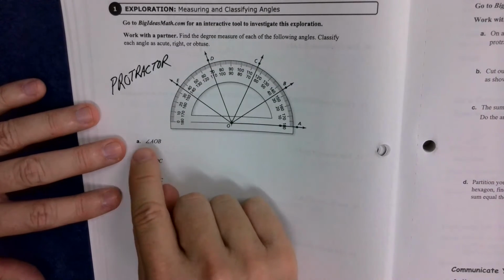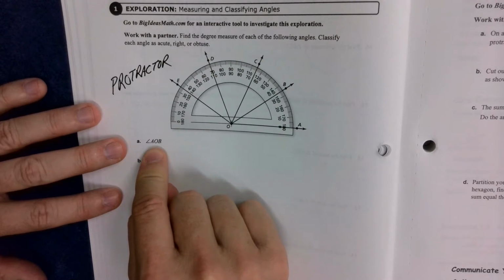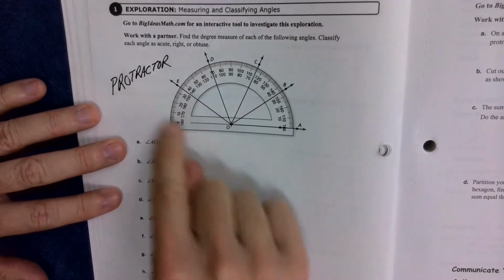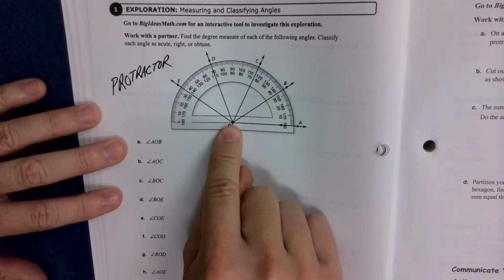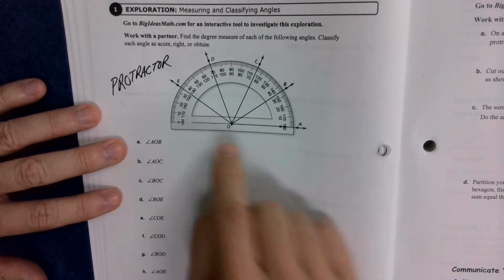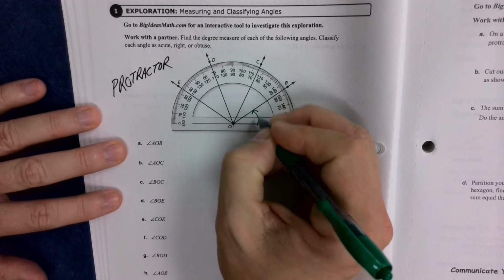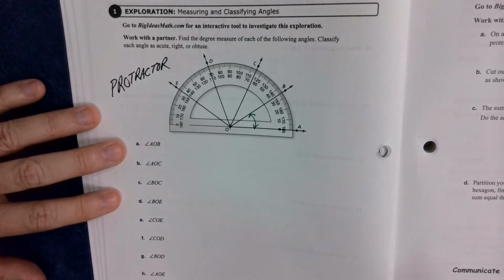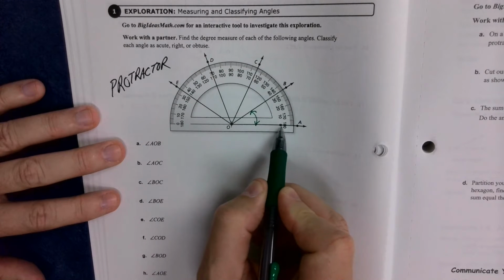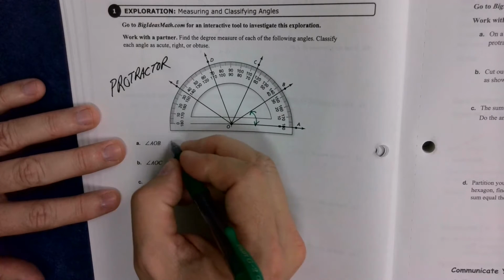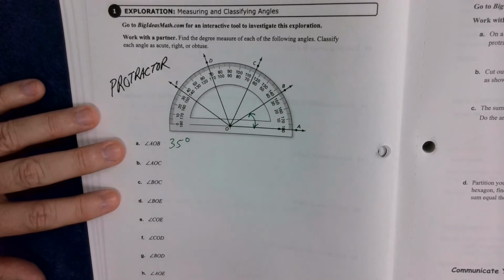Awesome. So we're going to go with measure of angle AOB first. So here's point A, B, C, D, E, and there's point O. So AOB represents this angle opening right here. So I'm going to start with the smaller numbers, 0, and go up. So it's 10 degrees to there, 20 degrees to there, 30 degrees to there, 35 degrees. So AOB is 35 degrees.